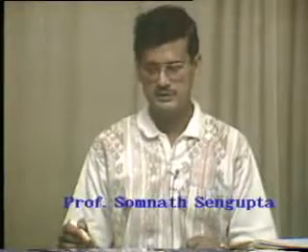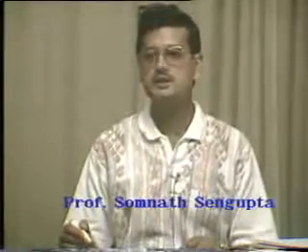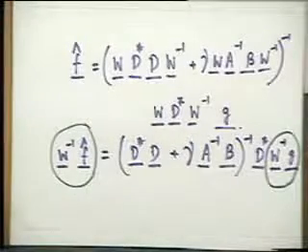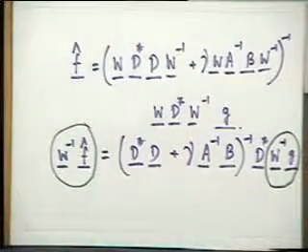D indicates the discrete Fourier transform of the impulse response. A indicates the power spectral density of the signal F. B indicates the power spectral density of the noise. So writing in terms of all these, this is how to compute the Fourier transform elements.